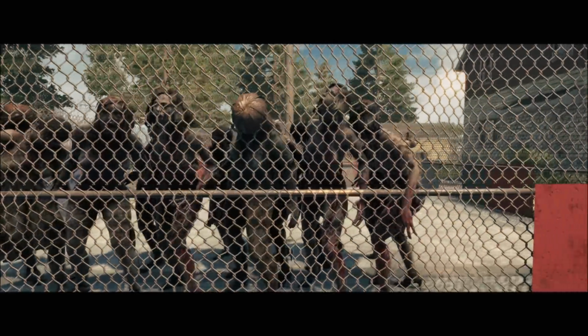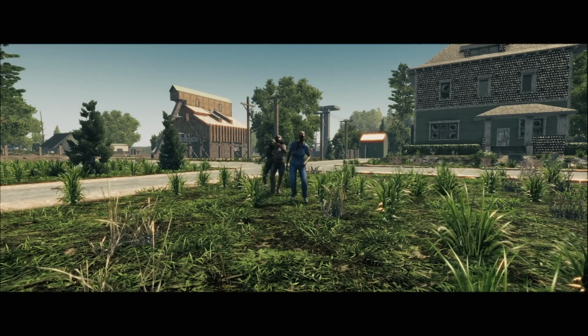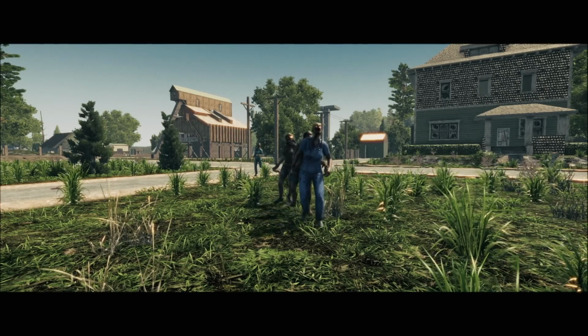Zombies have two senses that work, and I state two senses that work because there's a third sense, smell, but that doesn't seem to be fully implemented yet, and we'll get to that later on.